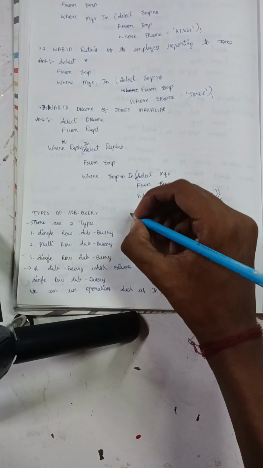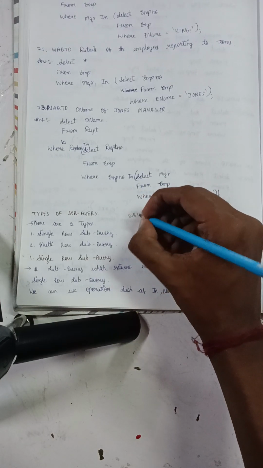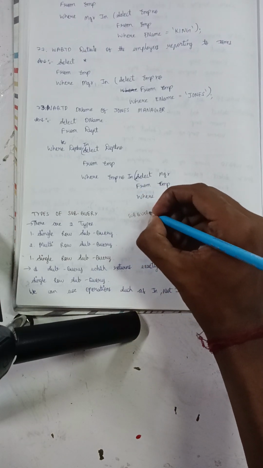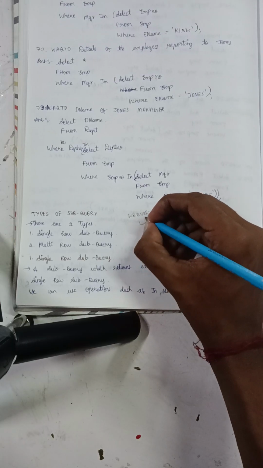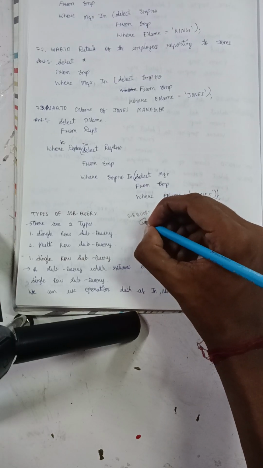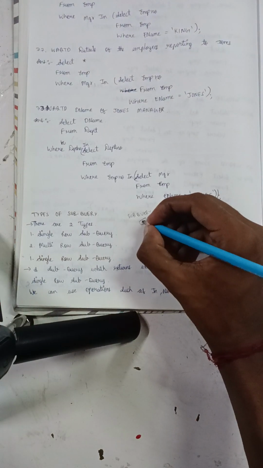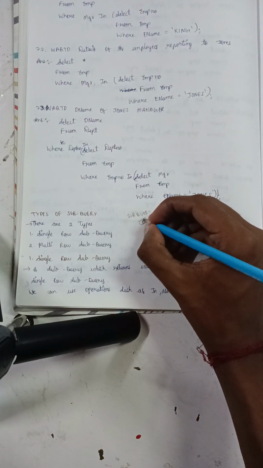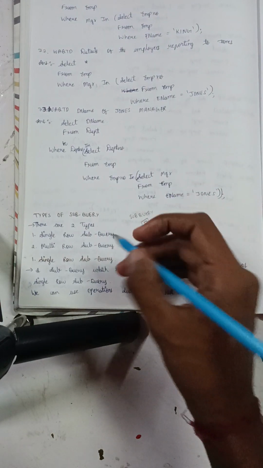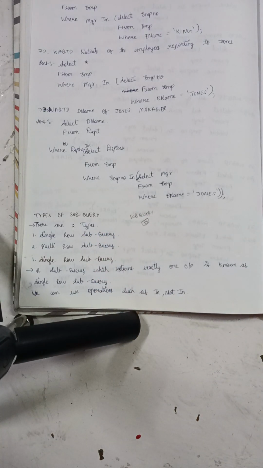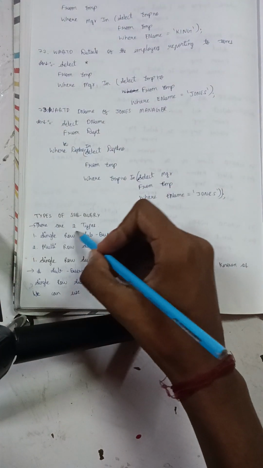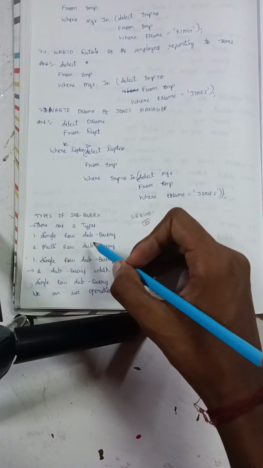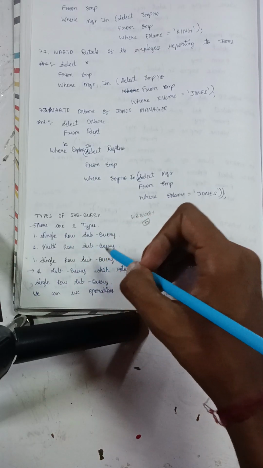Subquery. We will define subquery. A subquery is a query which is written inside another query. There are two types of subquery: single row subquery and multi row subquery.